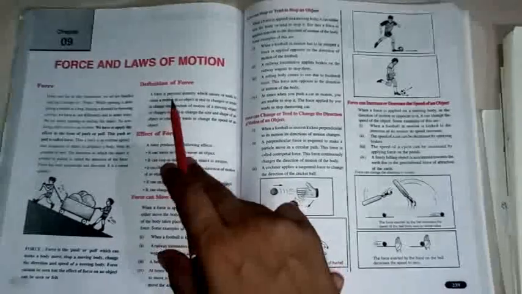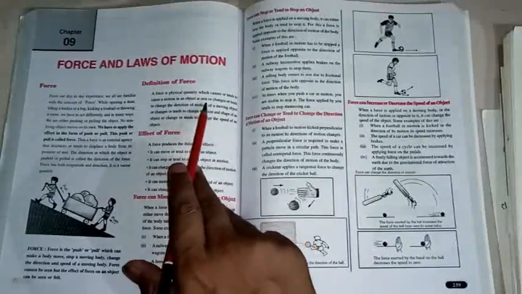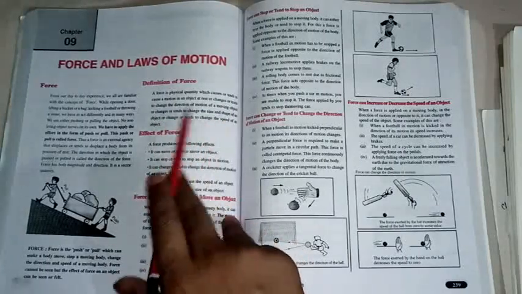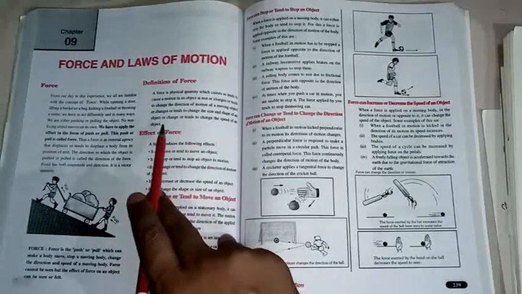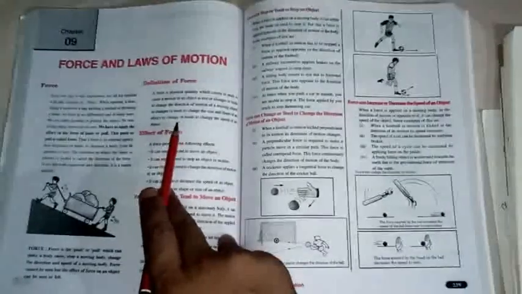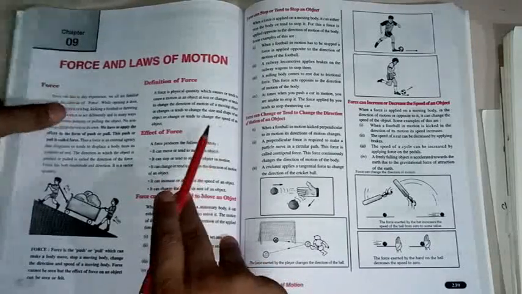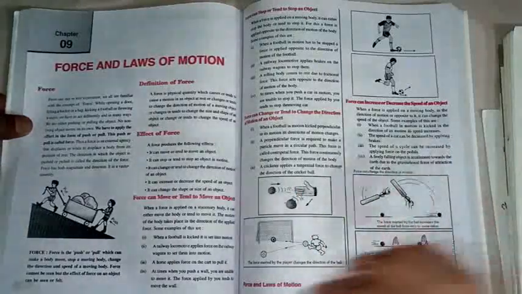Definition: a force is a physical quantity which causes or tends to cause motion in an object at rest, or changes or tends to change the direction of motion of a moving object, or changes or tends to change the size and shape of an object, or changes the speed of an object. If you like, you can write this down.